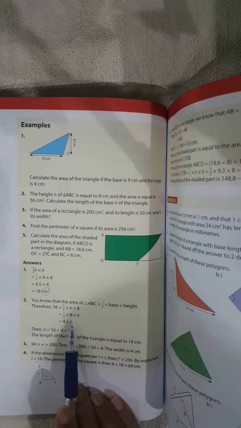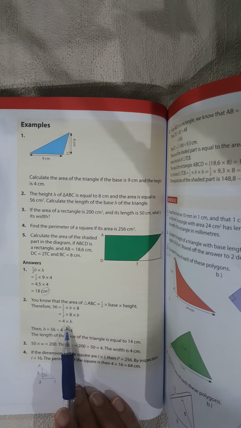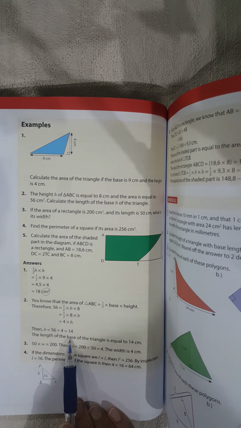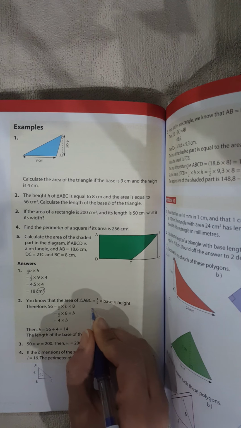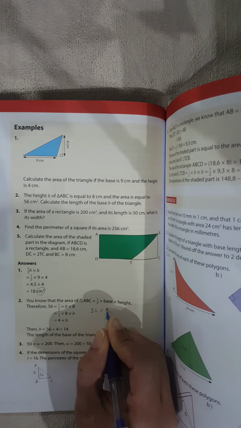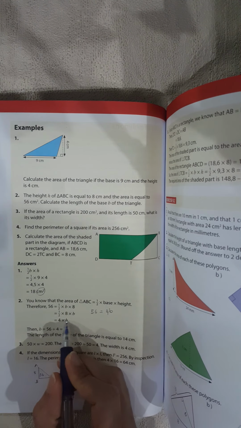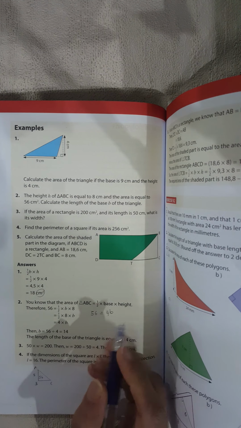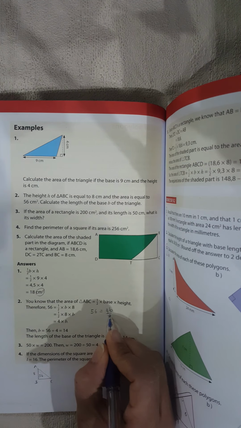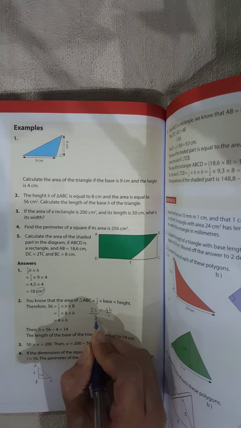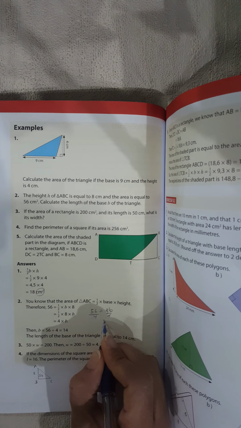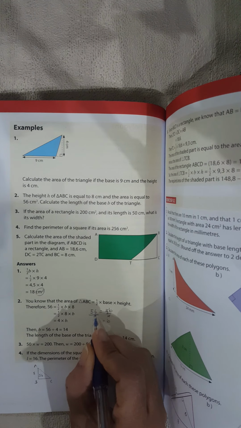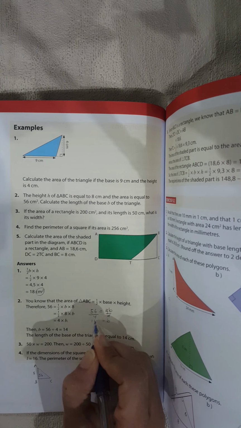So we're just solving this part of the equation here. We've got 56 is equal to 4B, right? You can write 4 times B as 4B. They're dividing both sides by 4. So this 4 cancels out. 4 divided by 4 becomes 1. And we end up with B, and 56 divided by 4, you're going to get 14 centimeters.